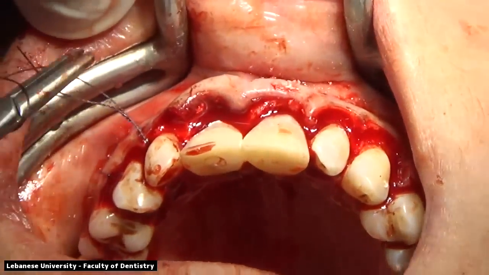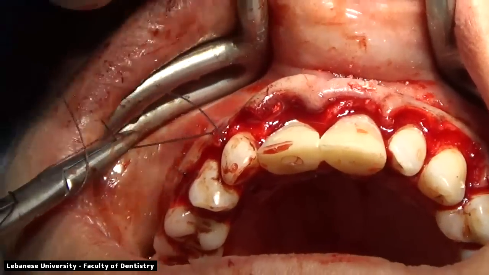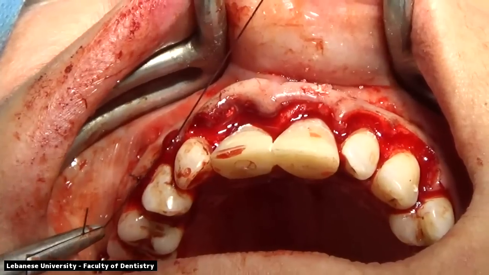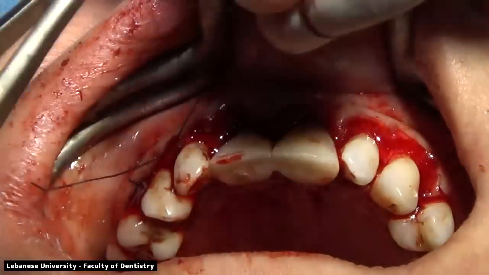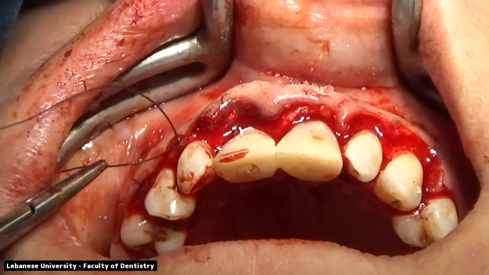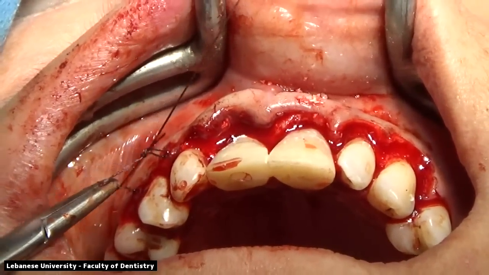The level of the crest of the bone of the buccal should be 2 millimeters away from the cementoenamel junction of the neighboring teeth, which gave us the indication and the reference of where we're going to place the level of our implants in this case.